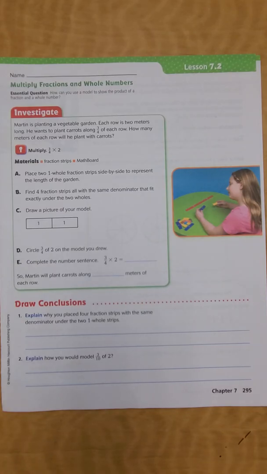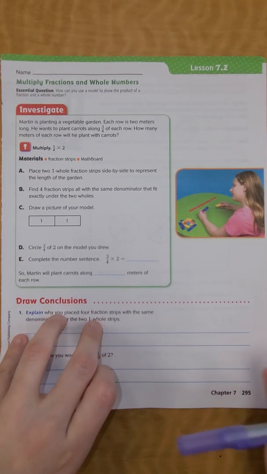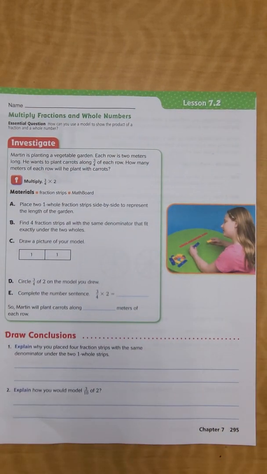Hey guys, here is lesson 7.2 and 7.3. We're going to combine both of these lessons today in order to consolidate some time. They're pretty much the same exact lesson. They just literally switched the wording around.